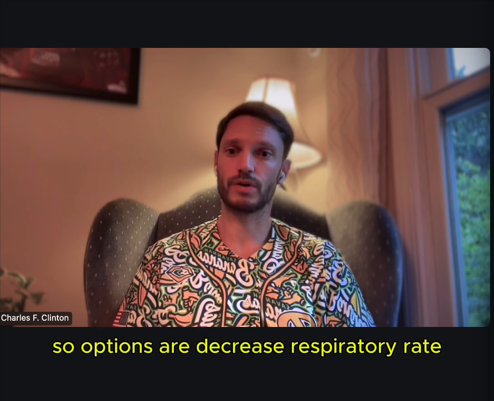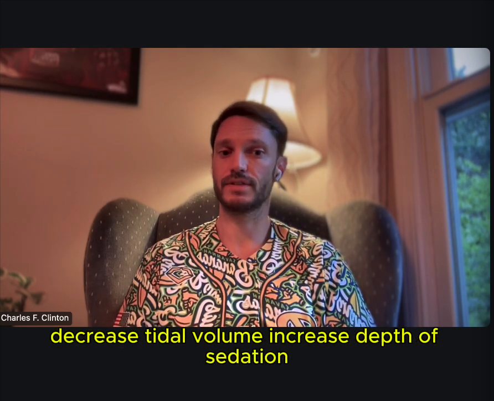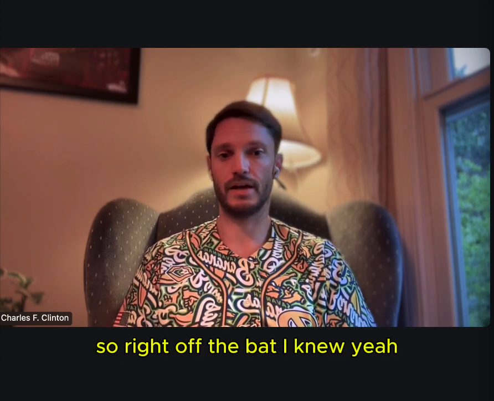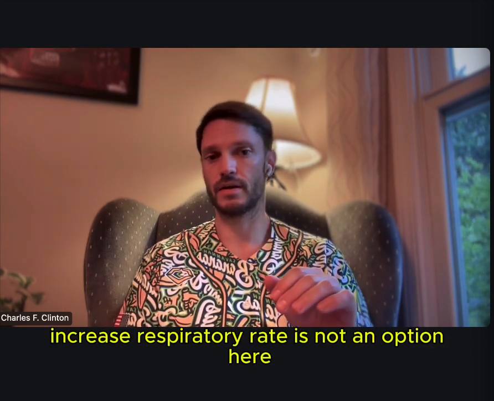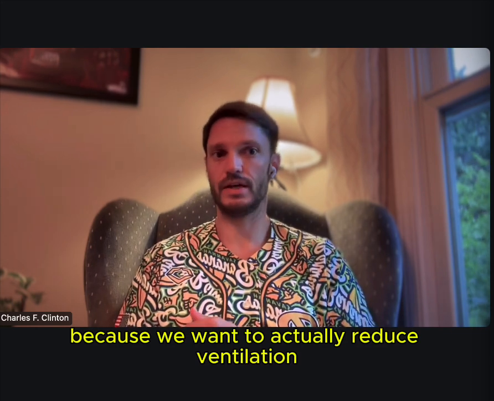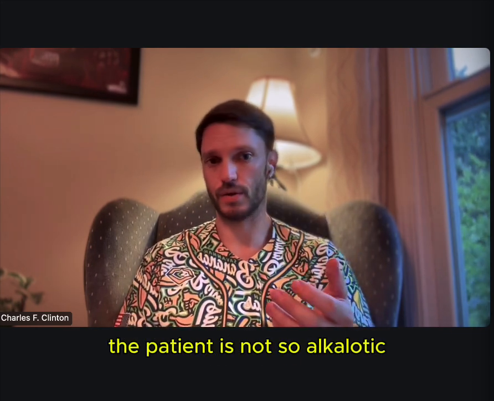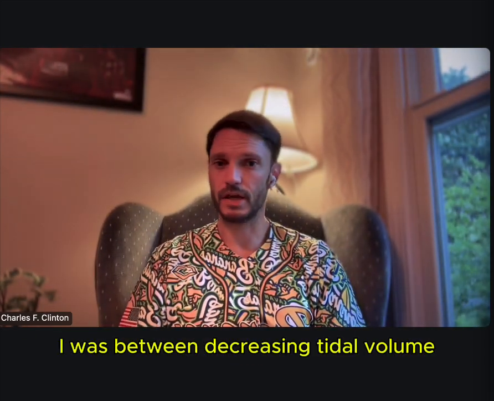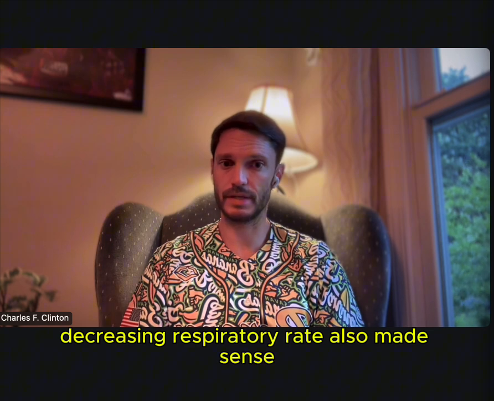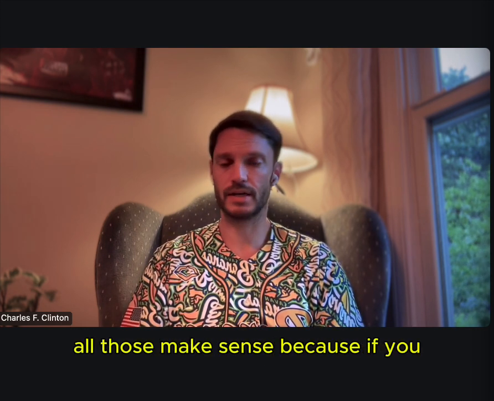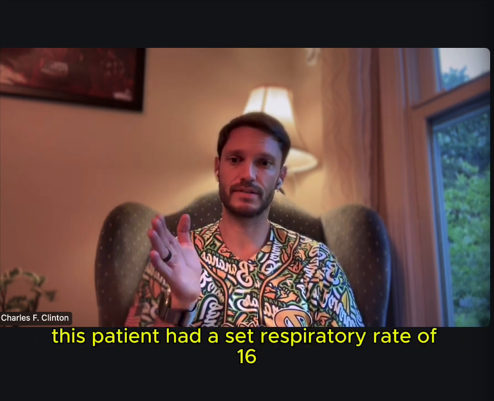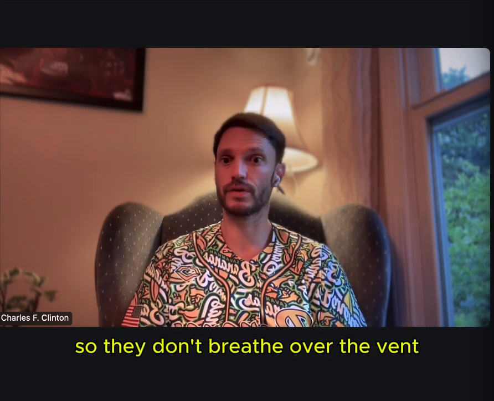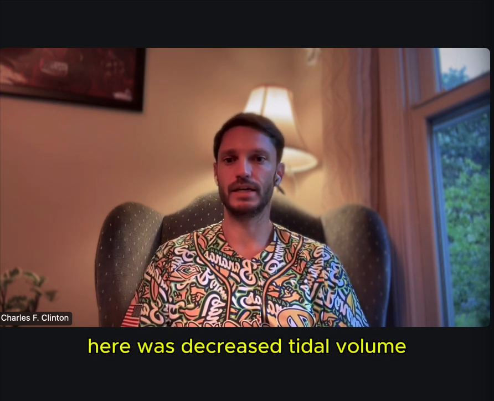So options are decrease respiratory rate, decrease tidal volume, increase depth of sedation, increase positive end-expiratory pressure, or increase the respiratory rate. Right off the bat, I knew increased respiratory rate is not an option here because we want to actually reduce ventilation so that the CO2 isn't so low and the patient is not so alkalotic. I was between decreasing tidal volume, which made a little bit of sense, decreasing respiratory rate, which also made sense, and increasing depth of sedation. All those make sense because this patient had a set respiratory rate of 16 and was breathing at 22 times per minute. So I thought, okay, we can sedate the patient a little more so they don't breathe over the vent. But actually the right answer here was decreased tidal volume.